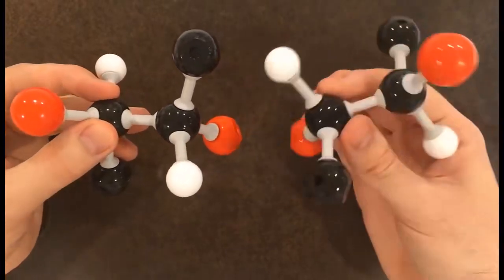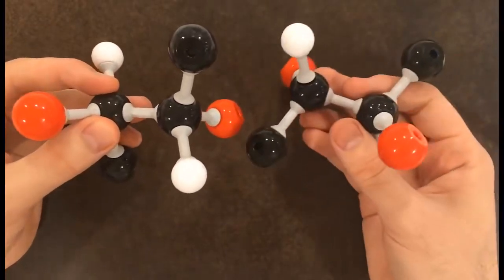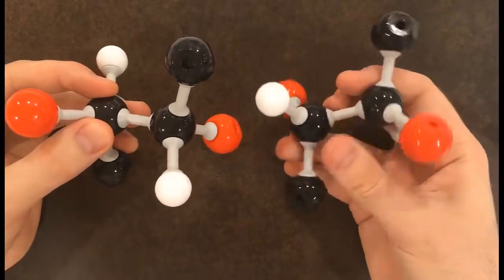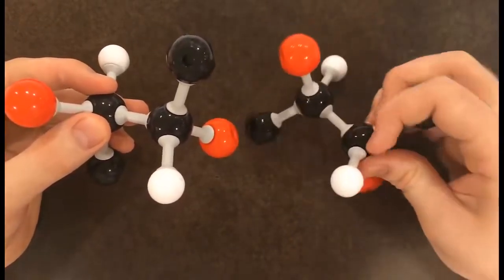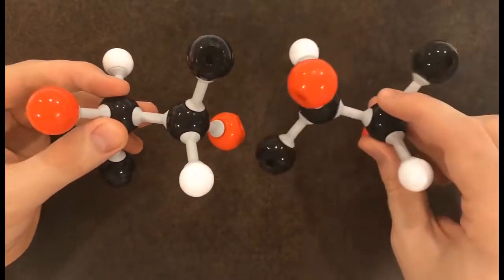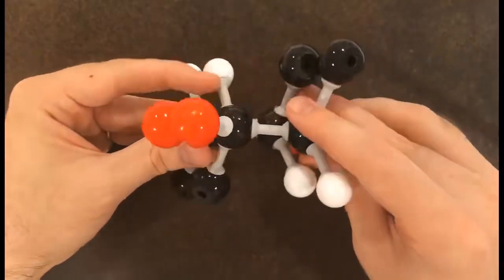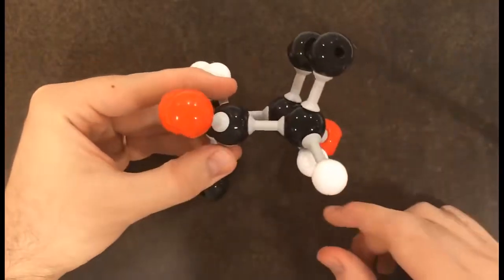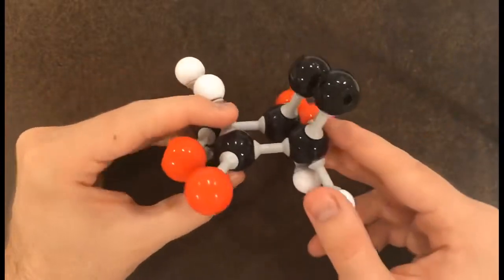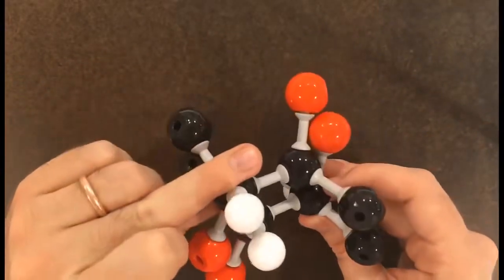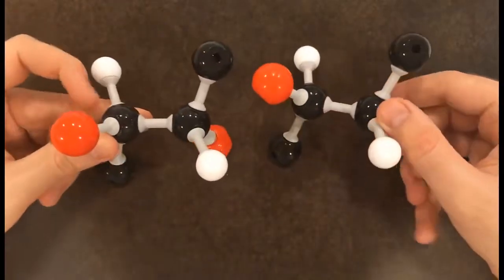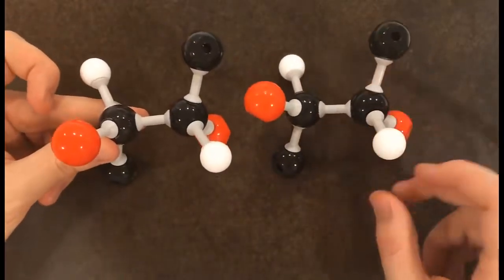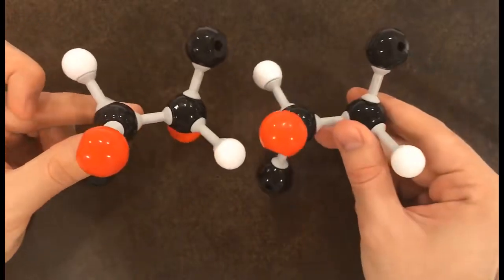So next, let's see if one is superimposable on the other. So I'll go back to the starting point and I'll rotate it around like that. And let's see if we can superimpose the one on the right, the mirror image, on the molecule on the left. And notice that we can. All of the atoms line up. So all of the hydrogens, carbons, and oxygens are in the same place. So this is a compound that has chirality centers, but it is achiral. The mirror image is superimposable on itself.